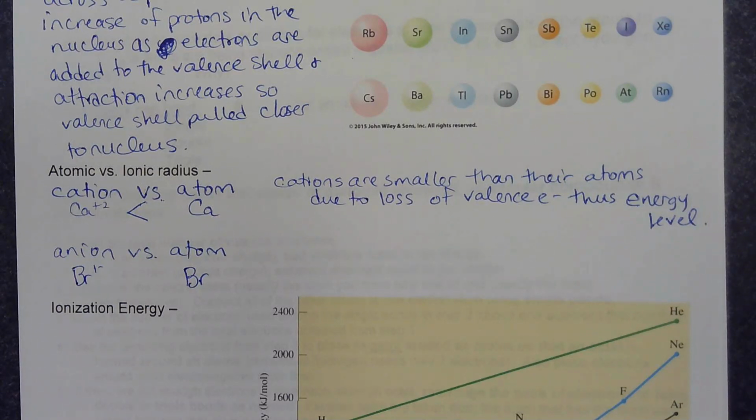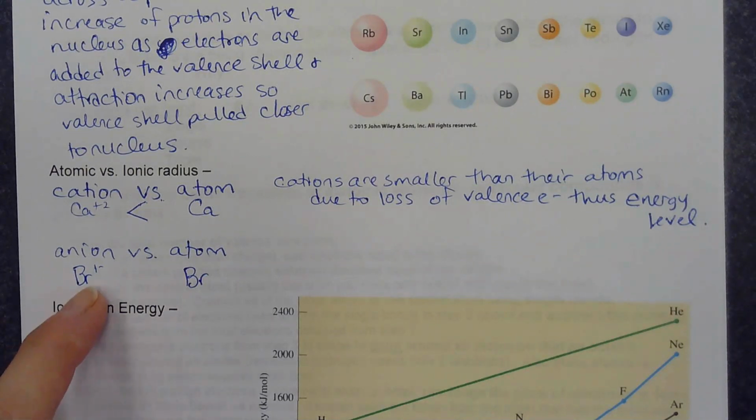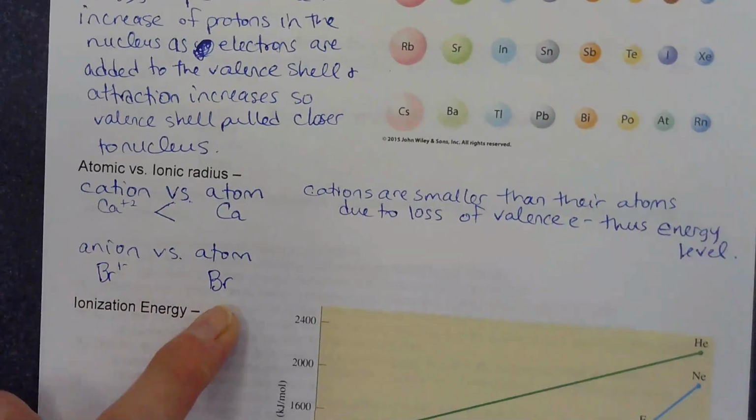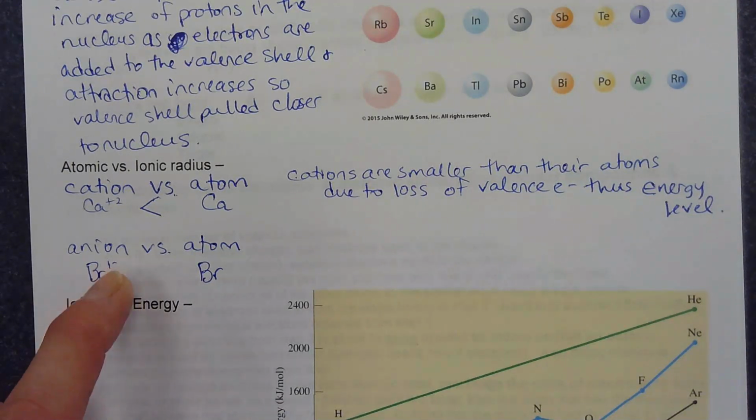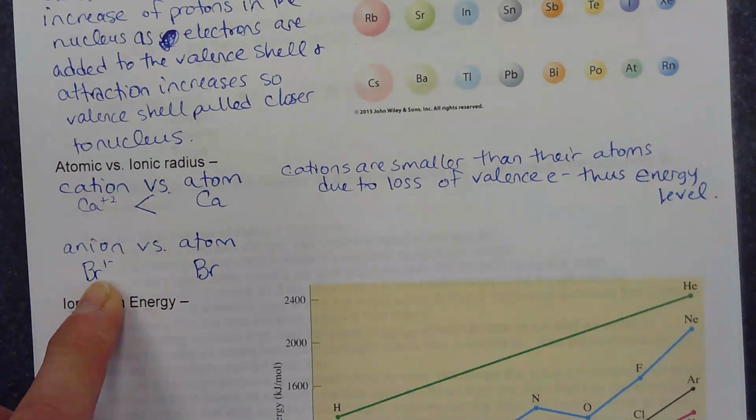That's for the atoms themselves. But the ion, who has more electrons compared to their protons now? Bromide or bromine? Bromide. Bromide has 1 extra electron. So can bromide's nucleus, which is positive, hold on as tightly to those? No. It's almost like tug of war. That's the way I think of it in my mind. It's like tug of war and who's winning, the negatives or the positives in bromide. The negatives are winning because they're greater.